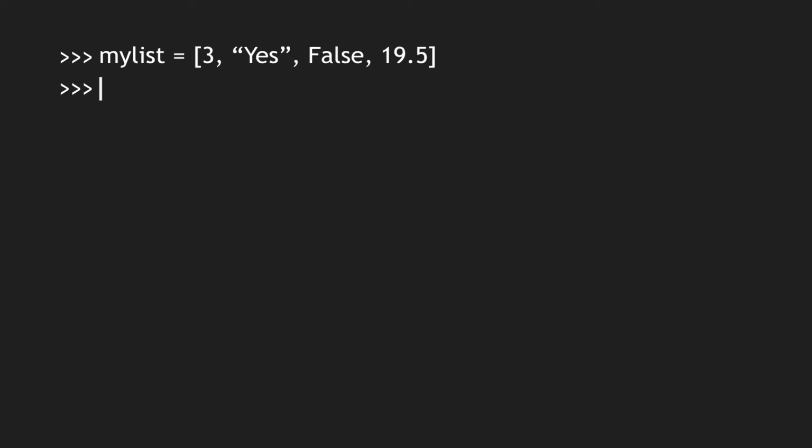To get an object from the list, you type the name of the list and the index of the object inside square brackets. So print my list 1. As I said, we start counting from 0, so the index of yes is 1. You can also extract a list from a list like this.